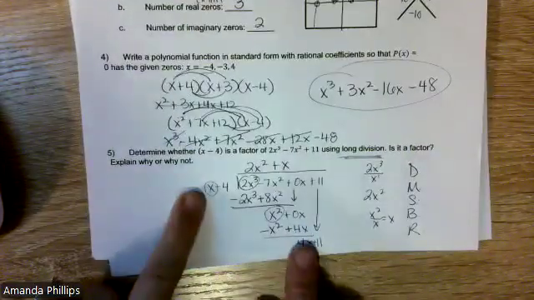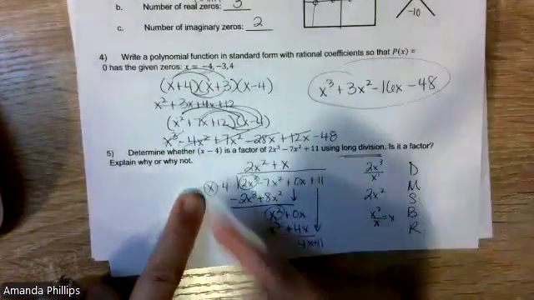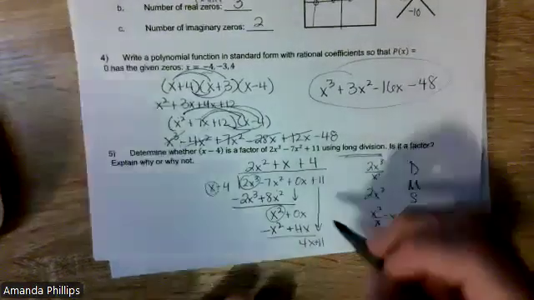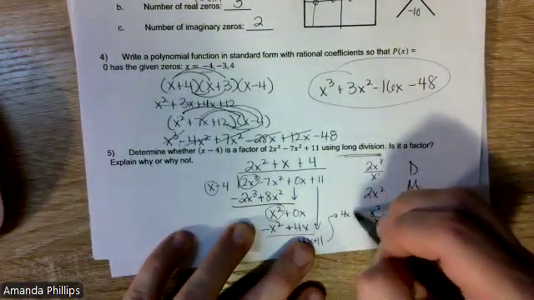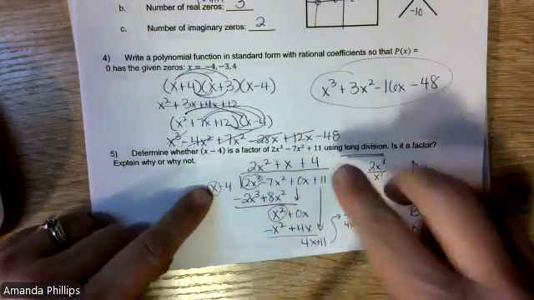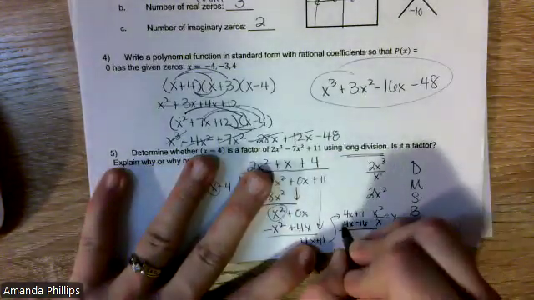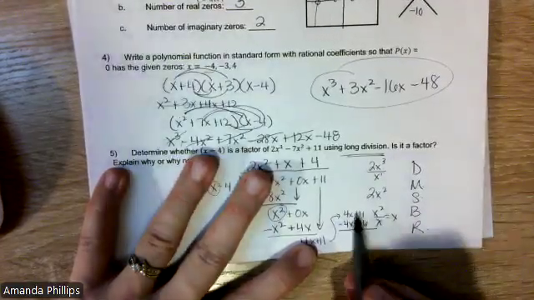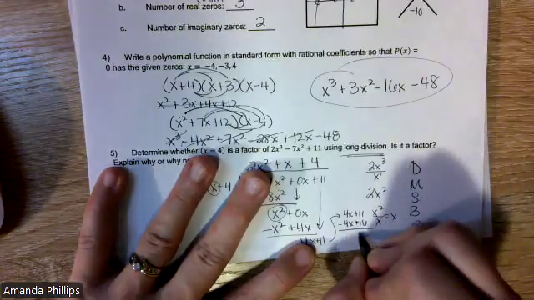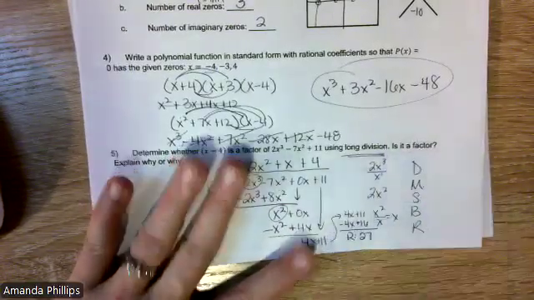So first terms only. How many times will x go into 4x? Or what is 4x divided by x? And hopefully we can see without writing it down that it would be 4. Multiply. I ran out of room, so I'm just going to bring it up here, 4x plus 11. Okay, 4 times x is 4x, and 4 times negative 4 is negative 16. Now we subtract. 4x minus 4x is 0, and 11 plus 16 is 27. Do I have any more to bring down? Nope. So that means my remainder is 27.